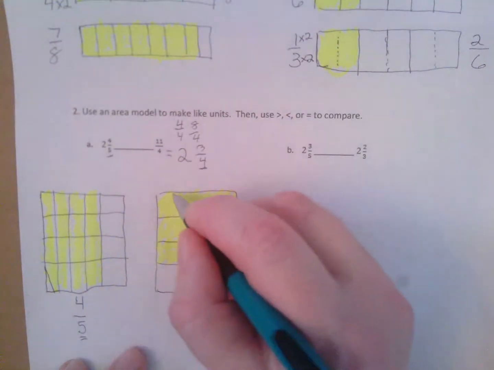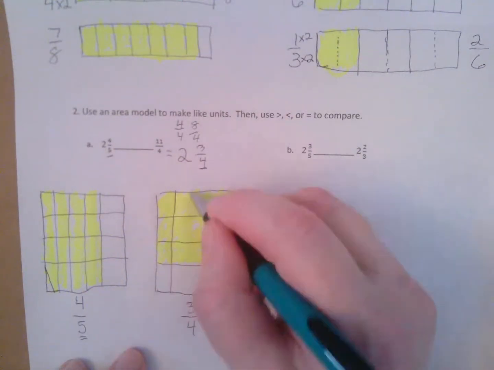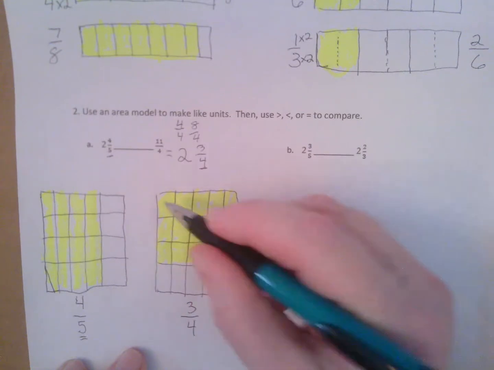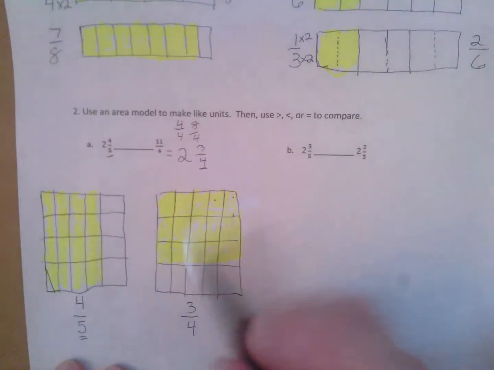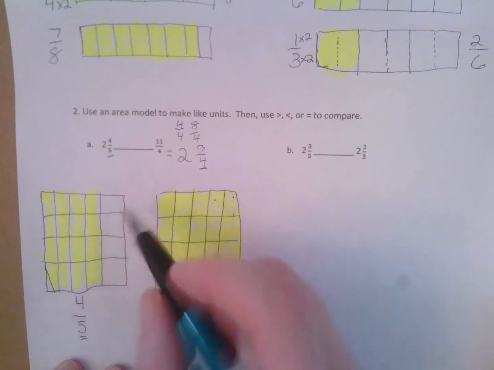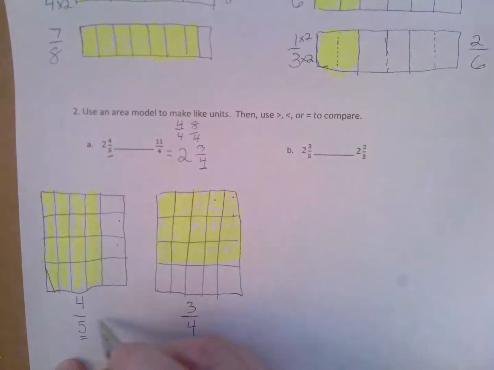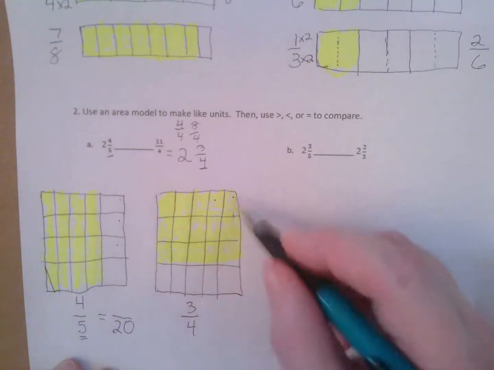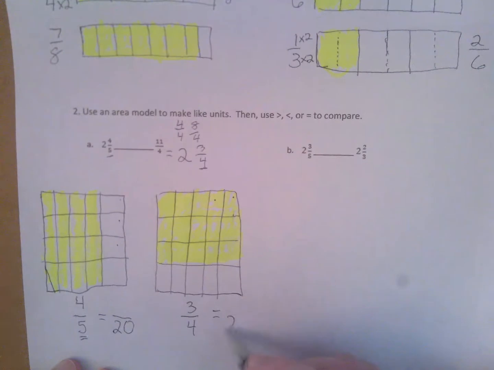So I need 4 lines here. 1, 2, 3, 4. Now if you notice, 5, 10, 15, 20. I have 20 spaces.